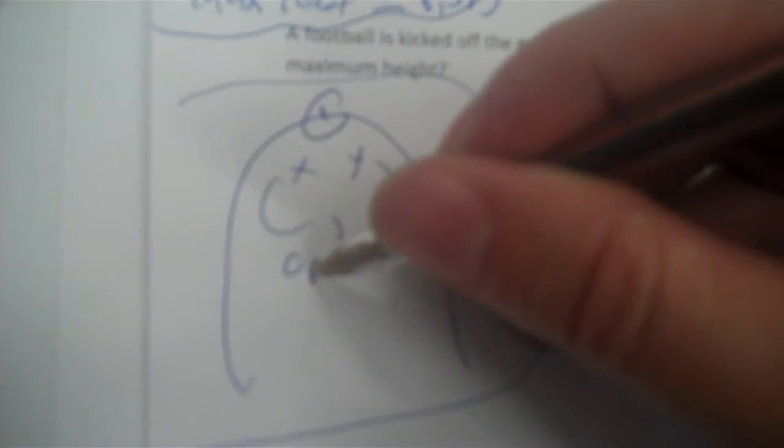Okay, next one, a football's kicked off the ground, velocity of 100 feet per second. What's the football's max height? So again, height isn't really a unit, so put maximum feet. So I've got feet and seconds. X is, oh yeah, I'm not even doing that, okay, because I know it's a max. Opposite of B divided by 2 times A.